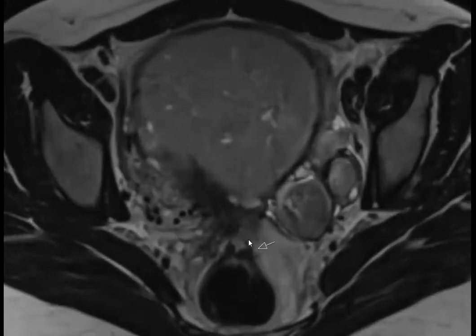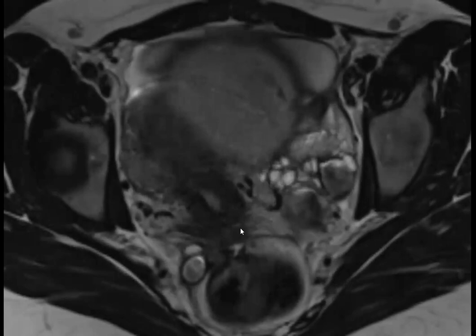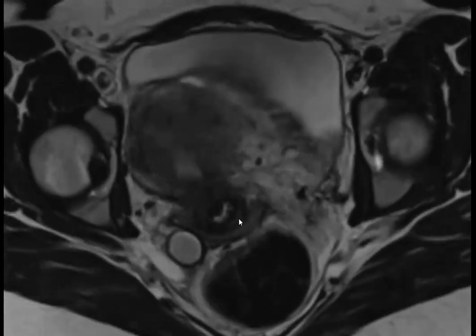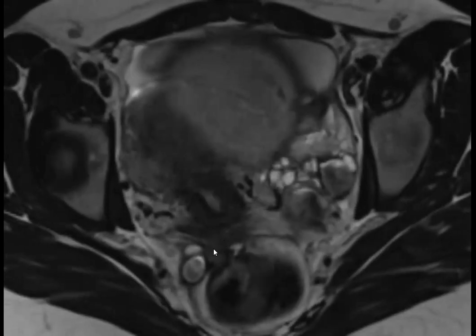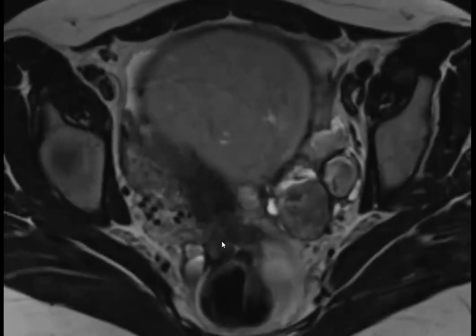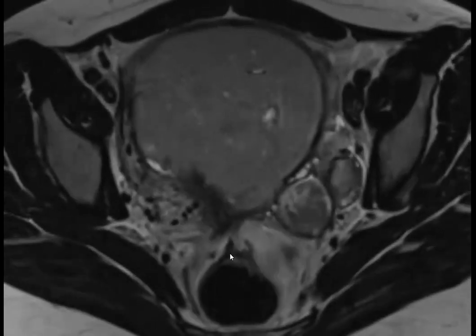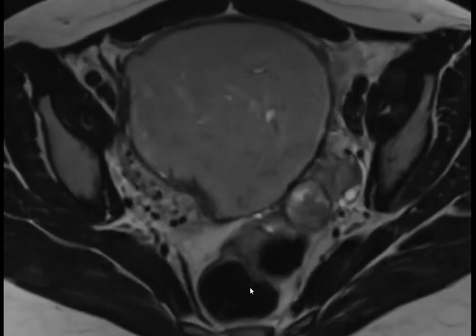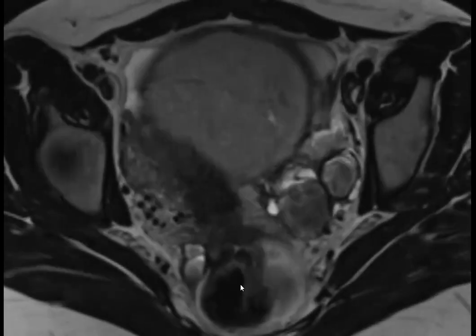You can see that the rectum is being puckered here by this deep infiltrating endometriosis that's extending in the rectovaginal space. So all of this tissue between the uterus and the rectum should not be here. All of this right here is pulling on the rectum right here. So that's deep infiltrating endometriosis.